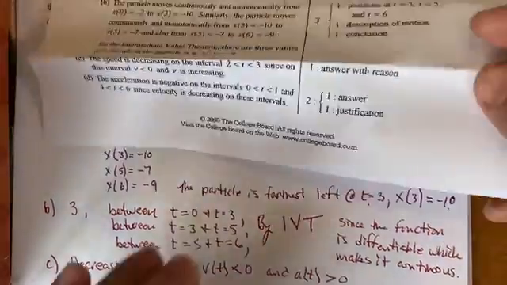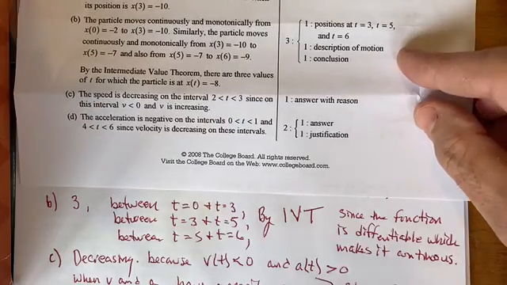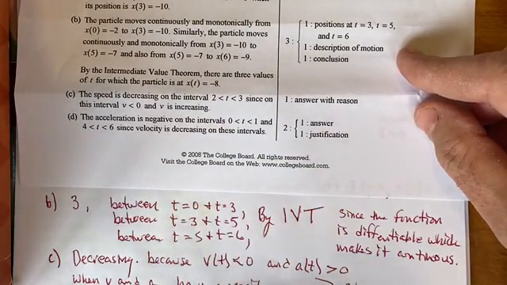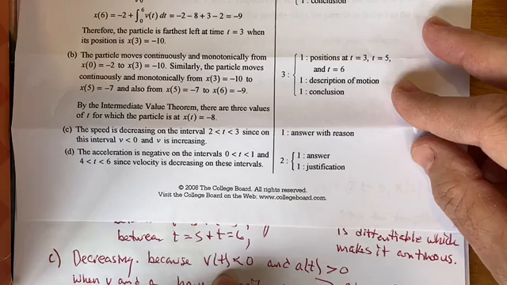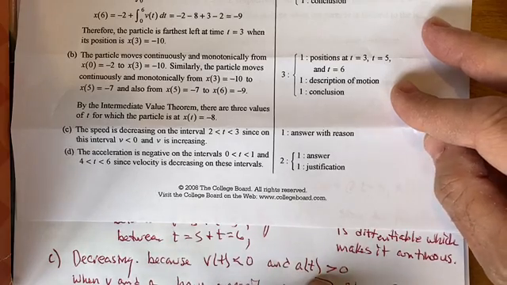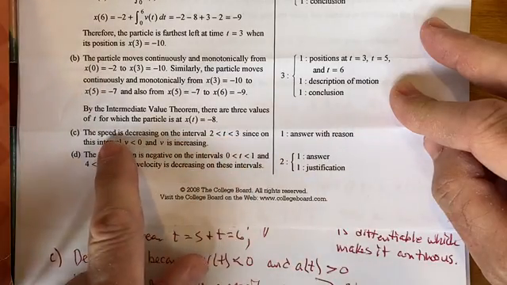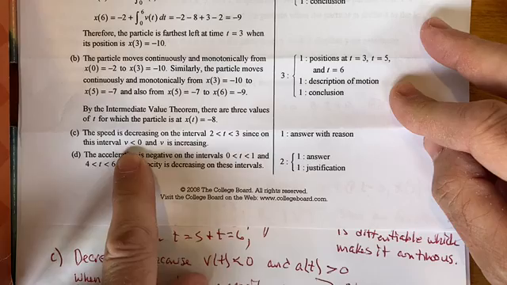For C, the speed is decreasing, or I say decreasing because velocity is negative, acceleration is positive. Speed is decreasing on the interval.